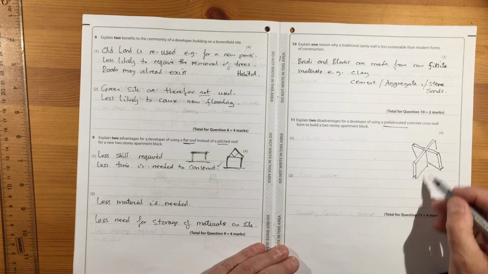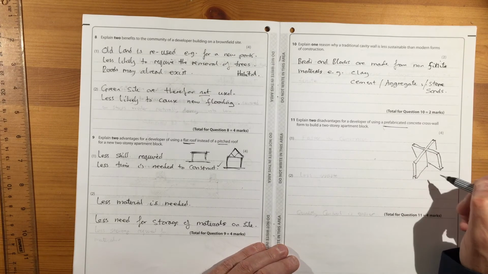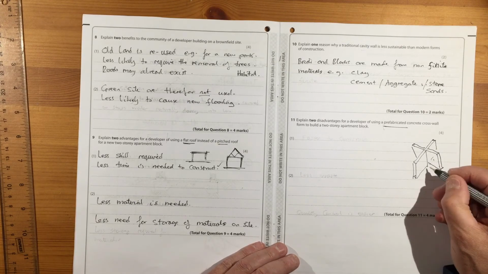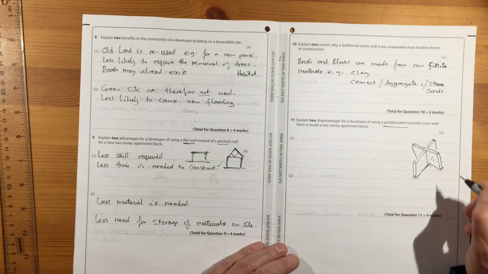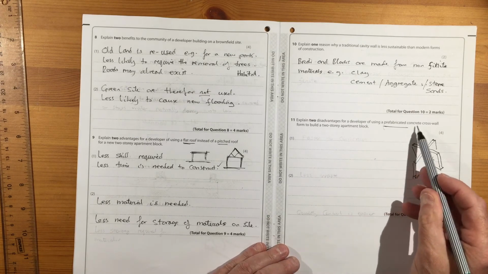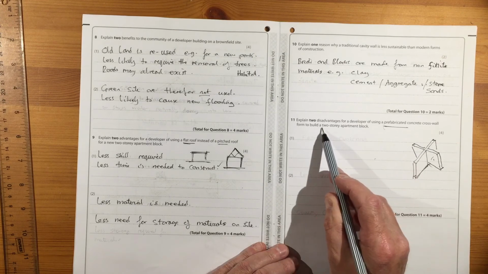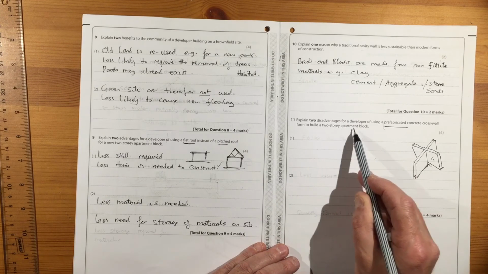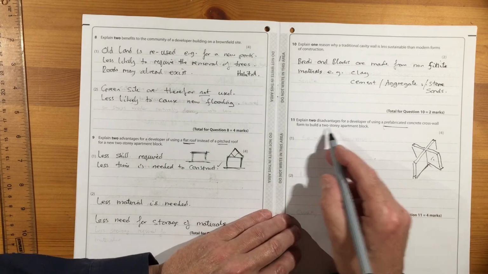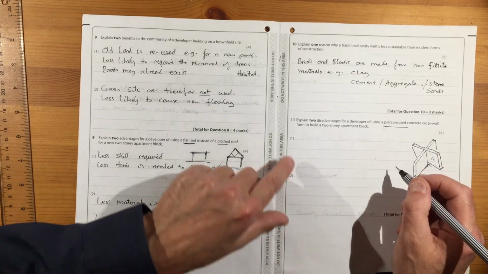Cross wall. A lot of the new and some of the older housing developments were made like this. What are the advantages? Well, interesting. Cross wall construction from building a 2-story apartment block. Disadvantages. Interesting question.